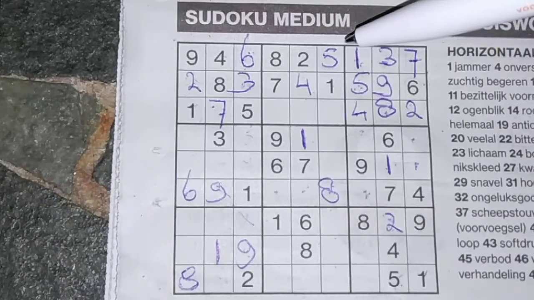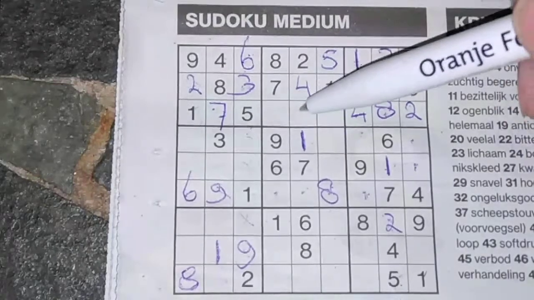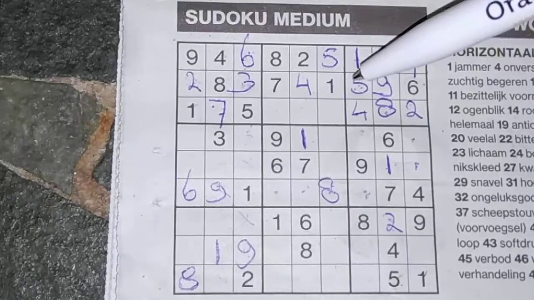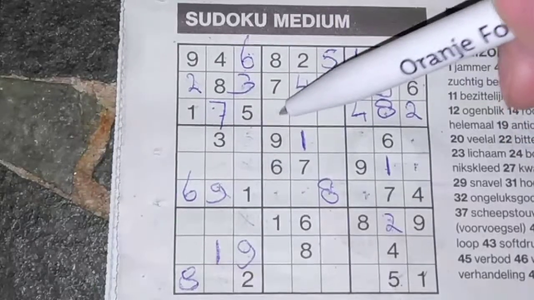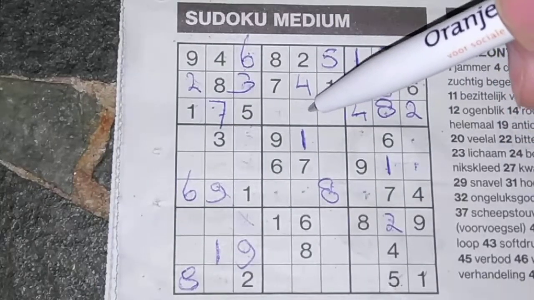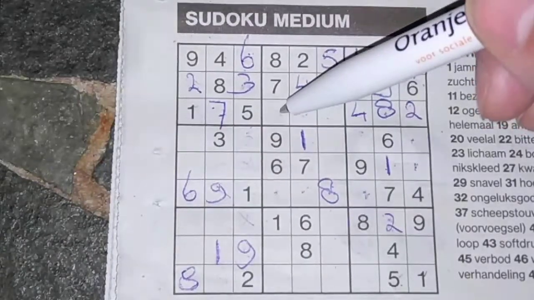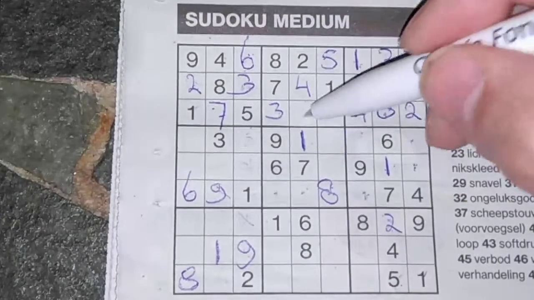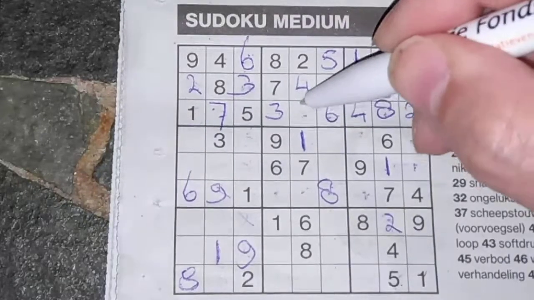3, 6, 9. Yes, 3 missing numbers in the third row for the numbers 3, 6, and 9. I see here a 6 and a 9, so no 6 and 9 in this box. The 6 and the 9 should be in those two boxes as a pair. We have 1 box left for the number 3. 6 and 9. We have a 6 here, so no 6 there. 6 should be here, and the 9 goes there.